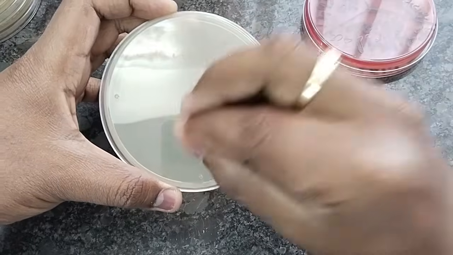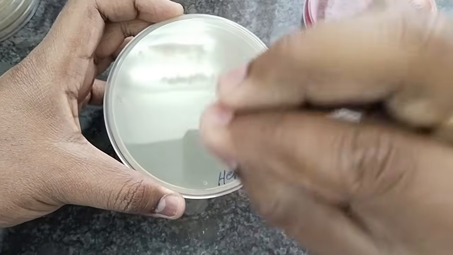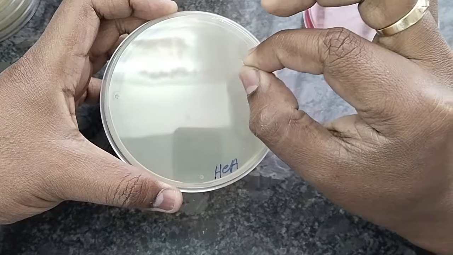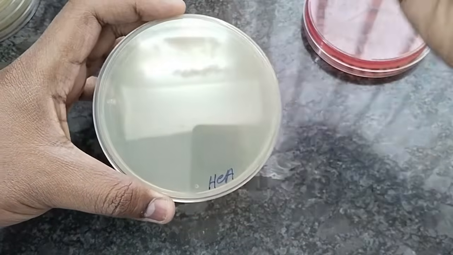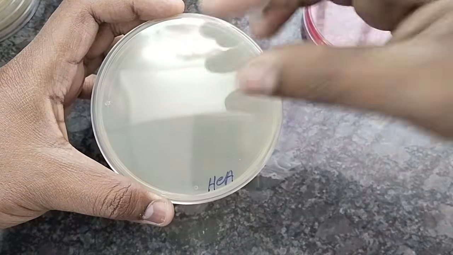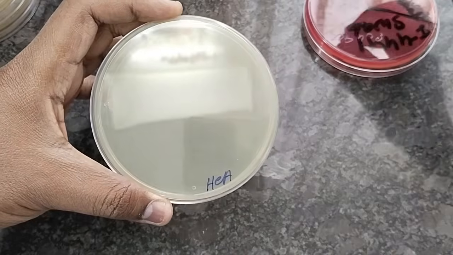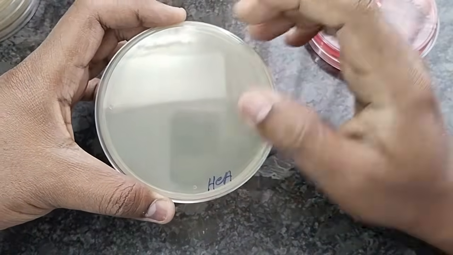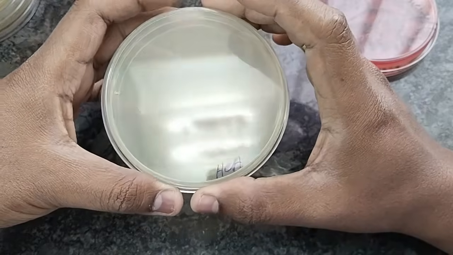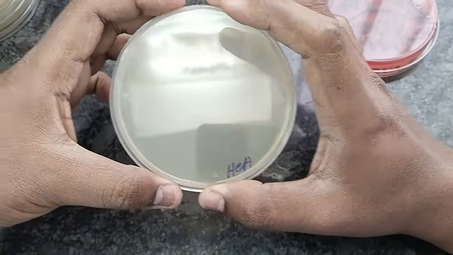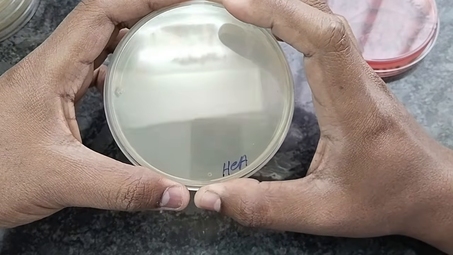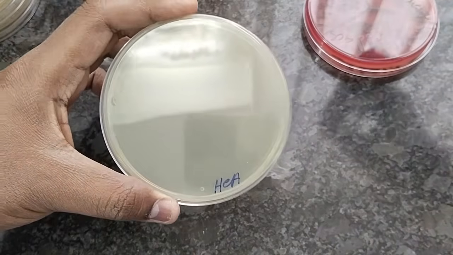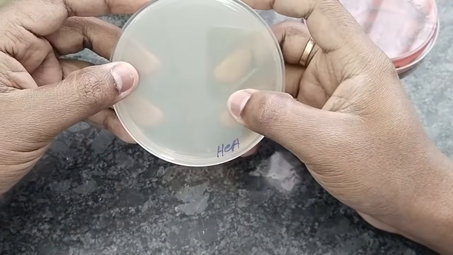We can identify the bacteria merely by seeing the colony. So we can replace the biochemical test. But it is not mandatory that we never do the biochemical test. Sometimes if confusion arises, we have to do the biochemical test.